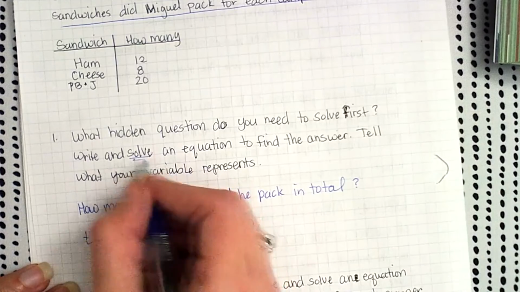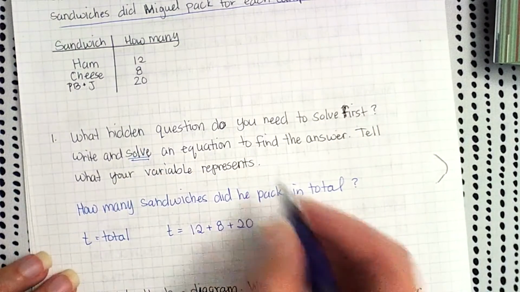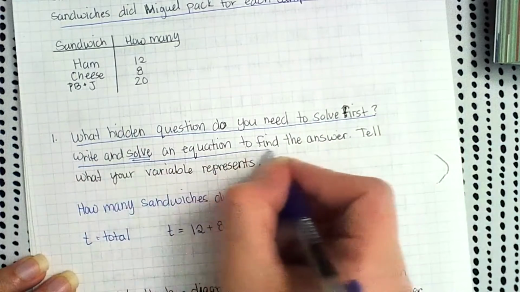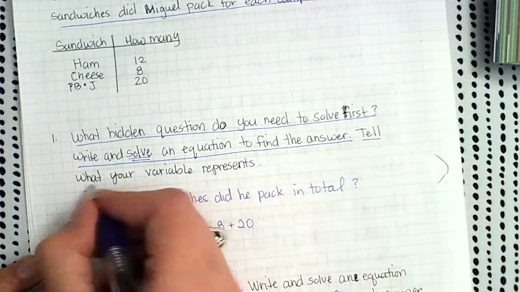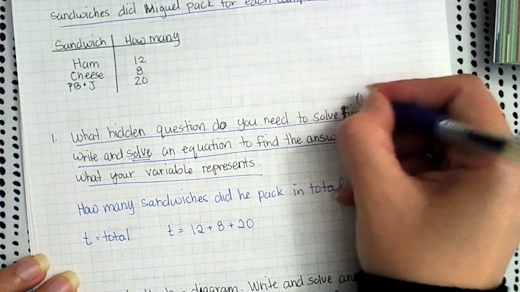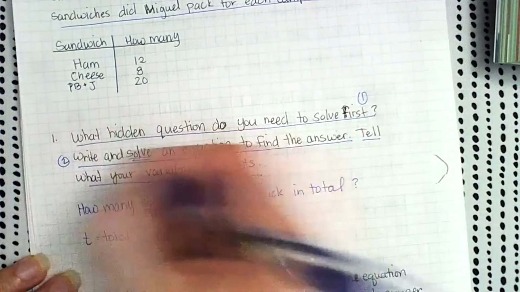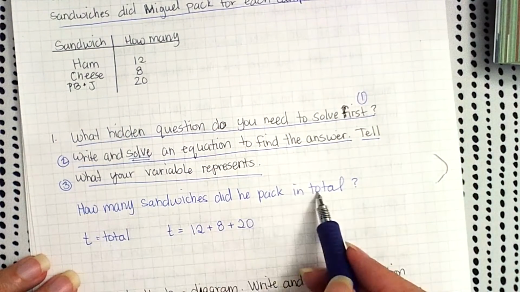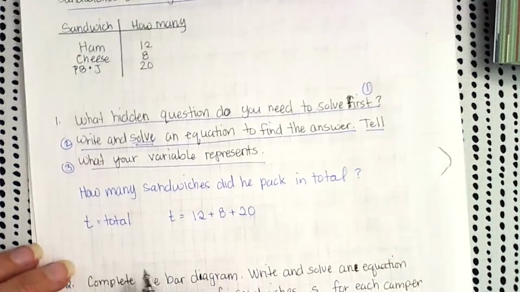So it told us to write and solve our equation. So what hidden question do you need to solve first? Write and solve an equation to find the answer. Tell what your variable represents. So you have three things to do. Here's number 1, number 2, number 3. So I know I did the first part, I did the second part, now I need to do the third part.